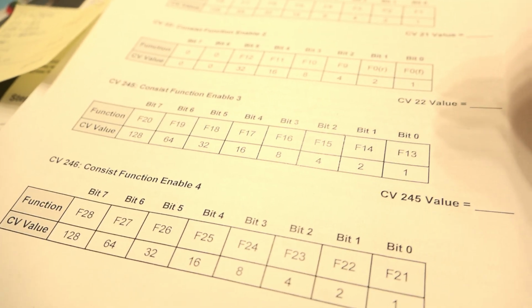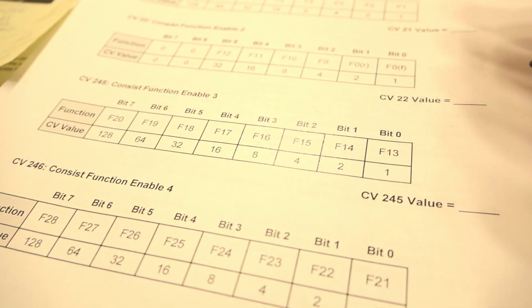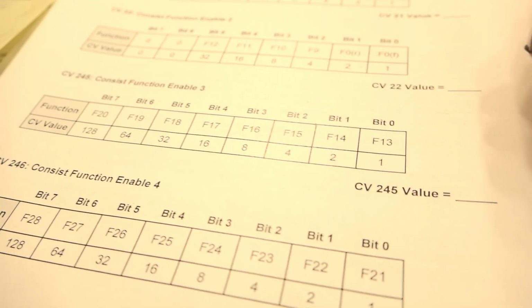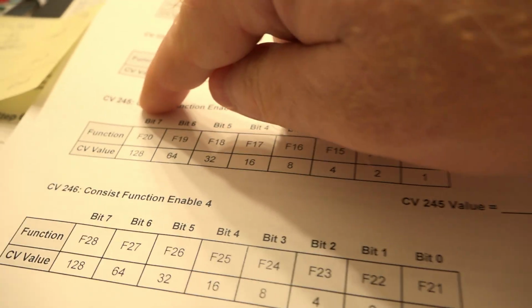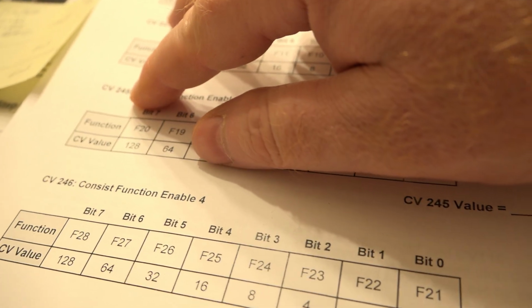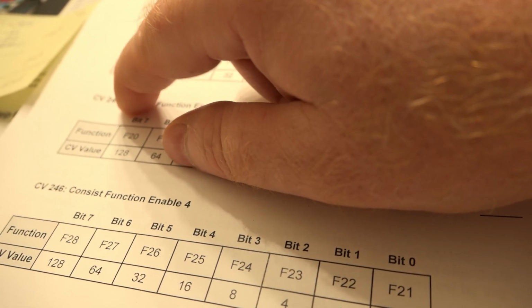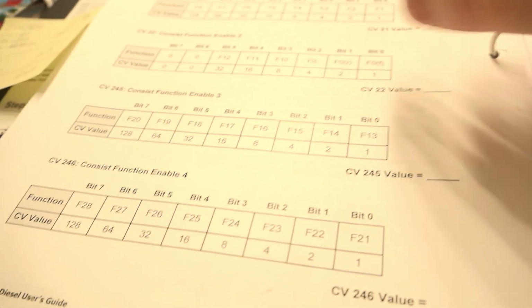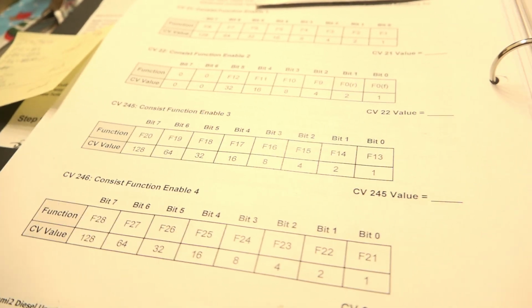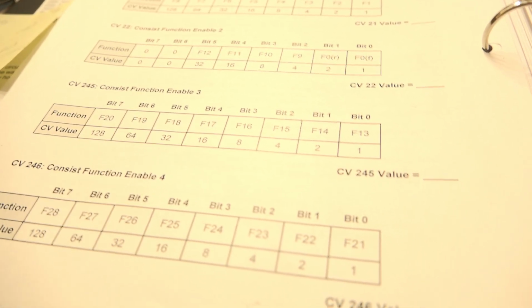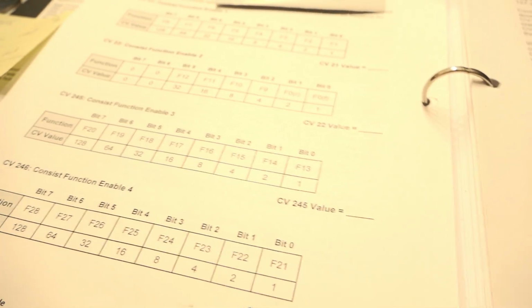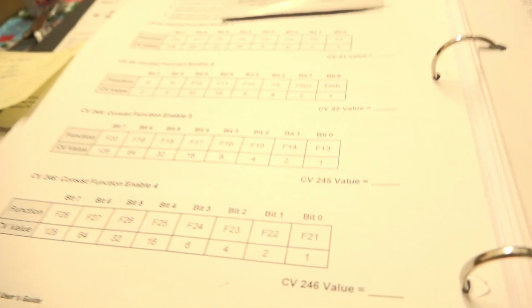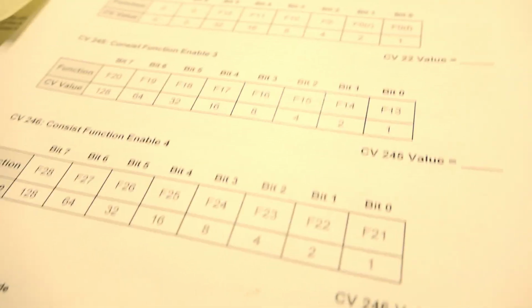I'm telling you, there's so much more potential in these decoders than I think most users are using. Okay, now it's going to jump up, and the reason it jumps up from 22 to 245 is because the first two rows are like legacy decoders. It's before we were able to go up to, I believe, 28 functions.